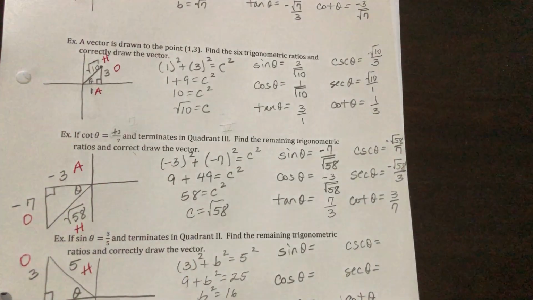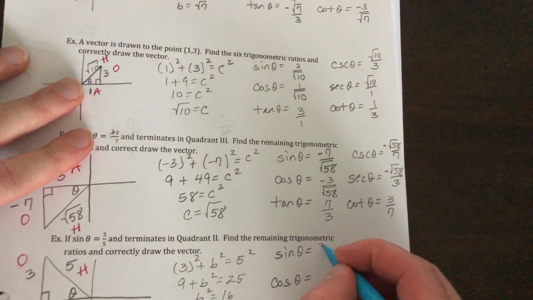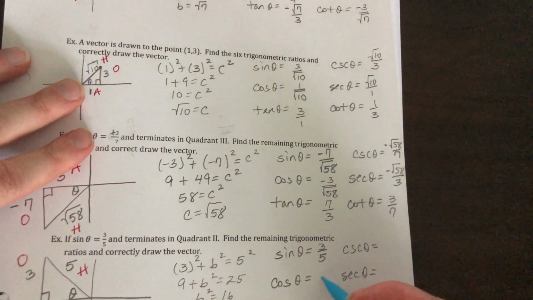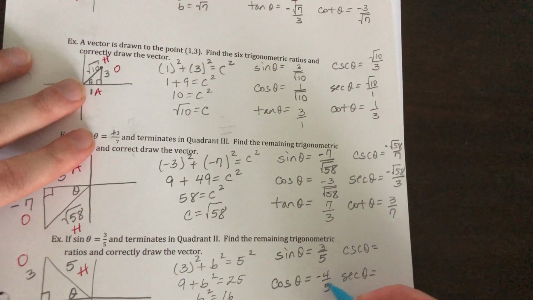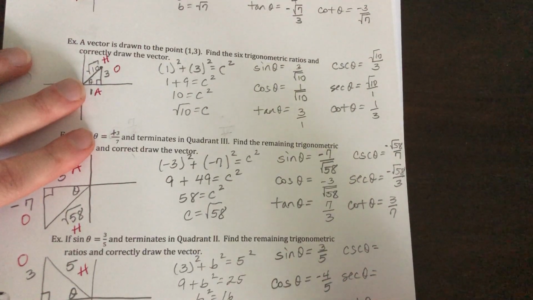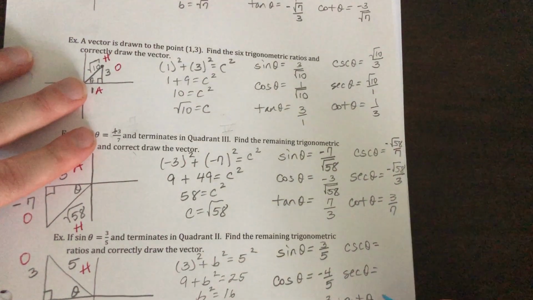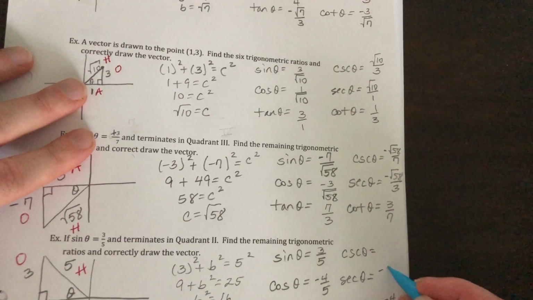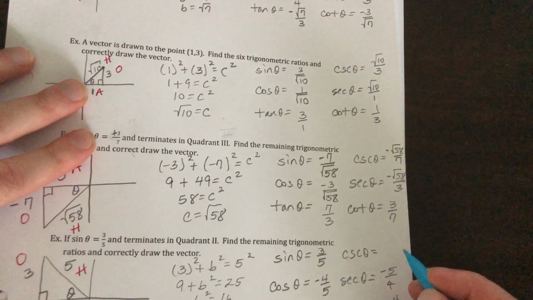Okay, so sine is going to be 3/5. Cosine is going to be negative 4/5. And tangent's going to be negative 3/4. And then we're going to go through and flip.